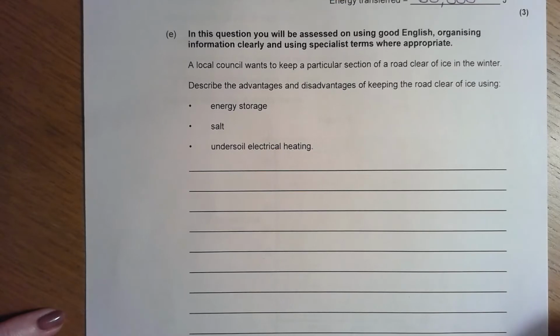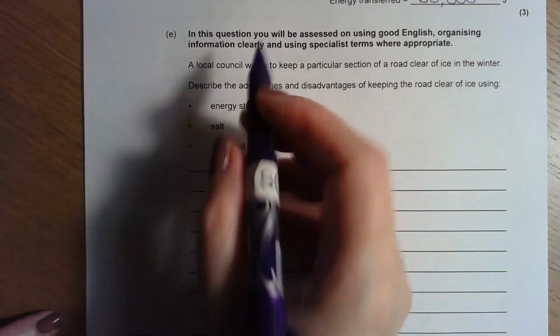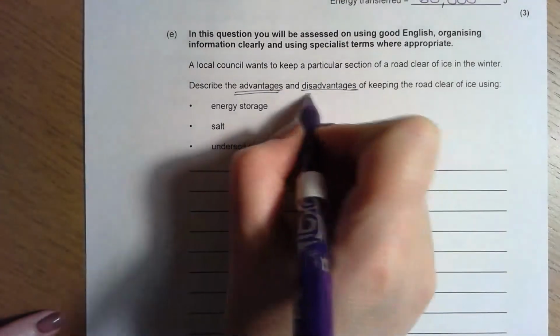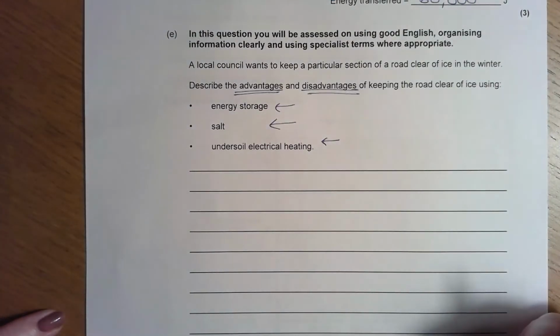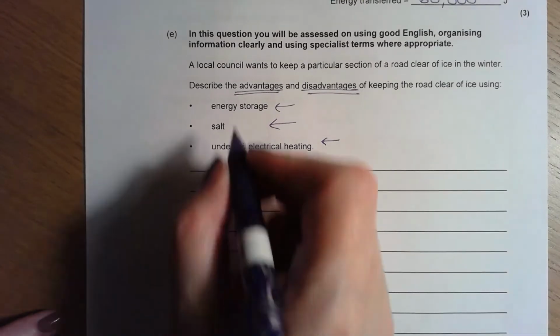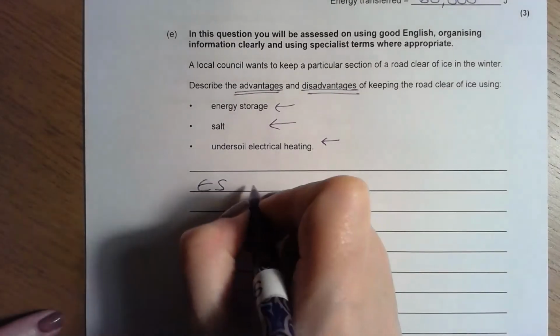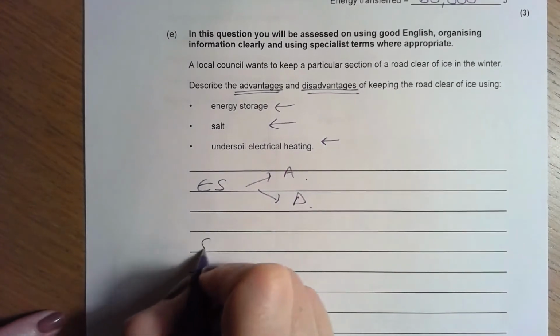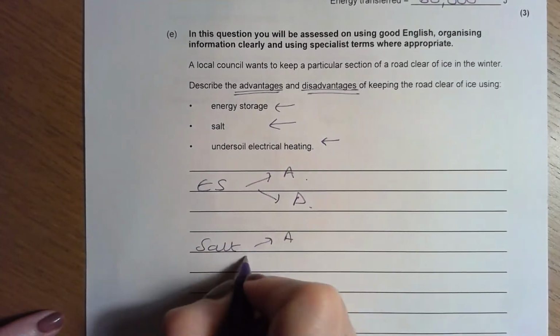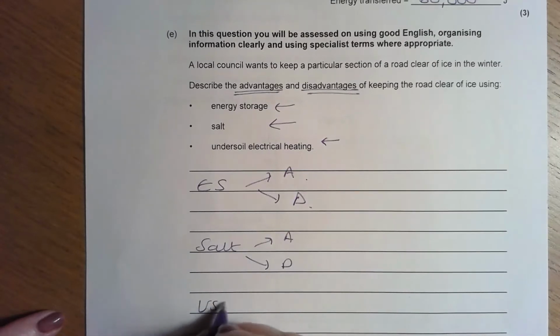So again, it's just one of those 6 markers where I've got to do advantages and disadvantages of all 3. So it's a classic one where I could do a table, I suppose. But whatever I do, I have to make sure that I take each of them, so energy storage, and put advantages and disadvantages for it. Salt, advantages and disadvantages for it. Undersoil heating, advantages and disadvantages for it.